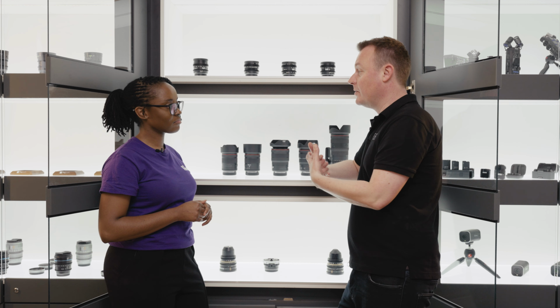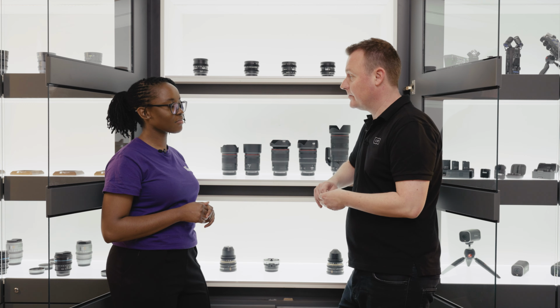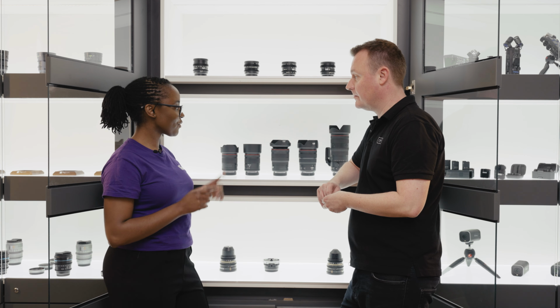Now, if you're shooting with a Sony camera or with a Panasonic L-mount camera, then you've actually got a wider variety of lenses to choose from because third-party manufacturers make lenses for them as well. So you could be looking at lenses that are either made by the manufacturer of the camera, or you can look at Tamron, Sigma, and other brands.